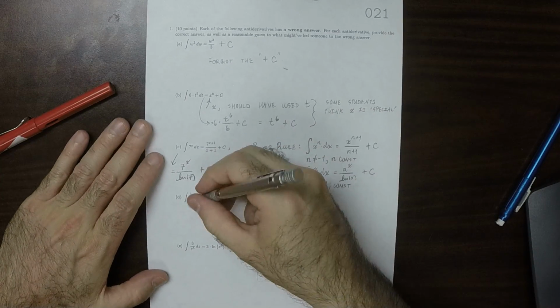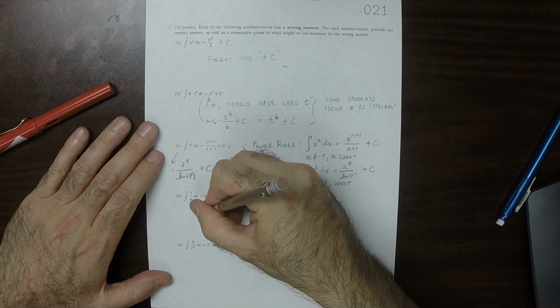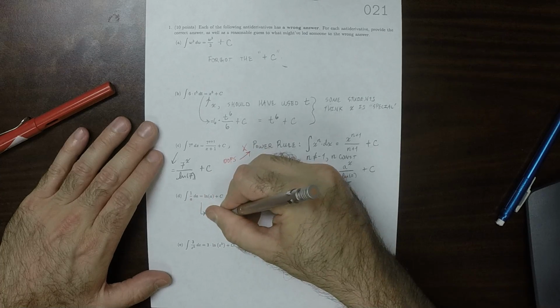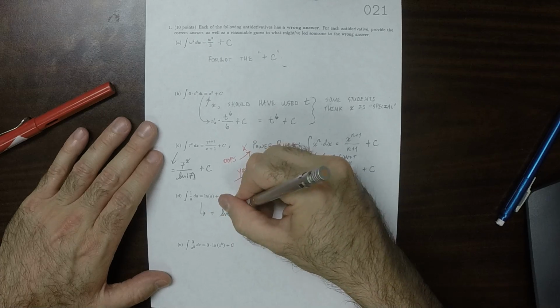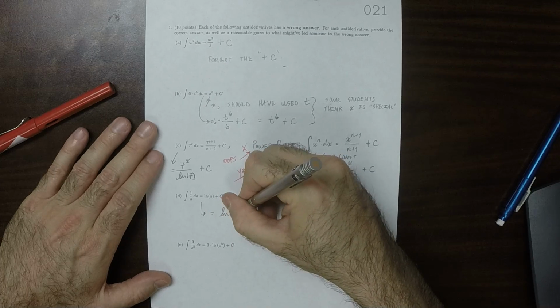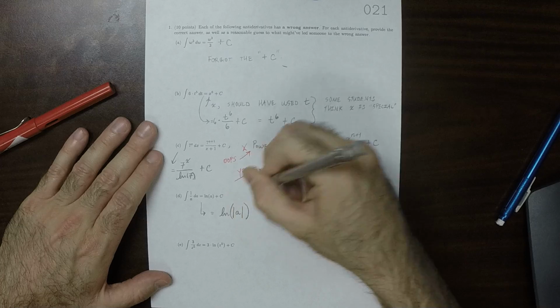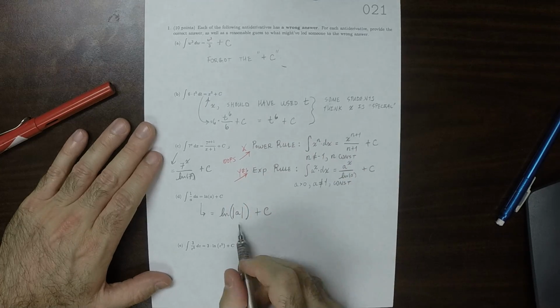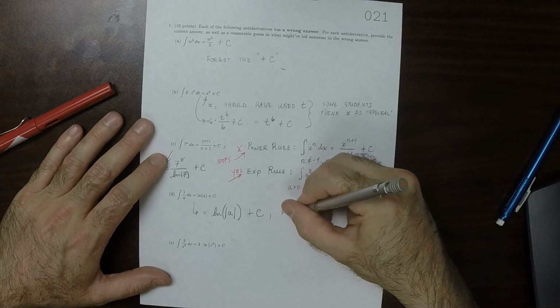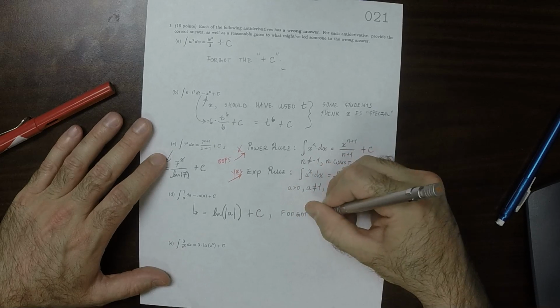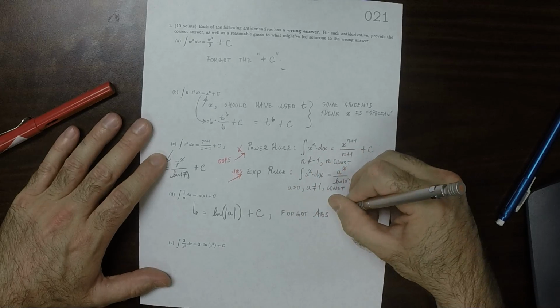For this one, it's pretty simple, and that is that the student almost got it right, but actually you need to use the correct rule, and that is with absolute value. So they forgot the absolute value.